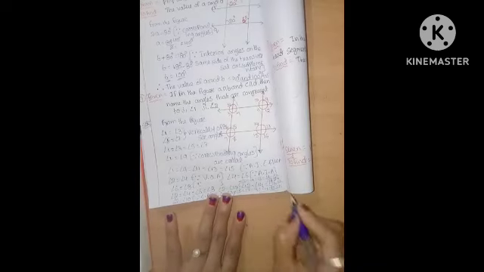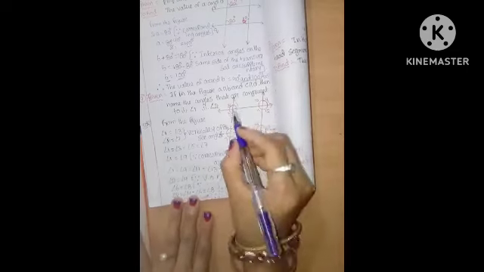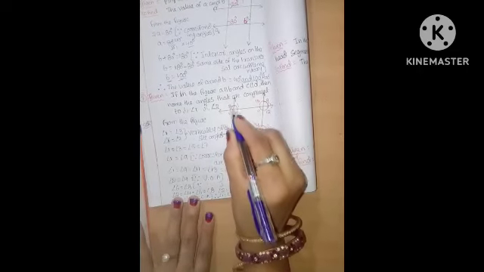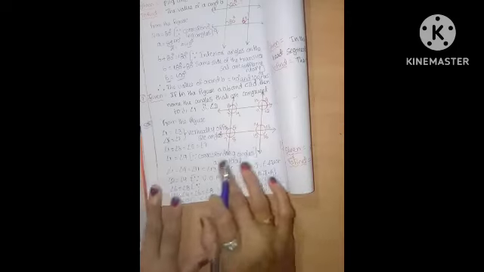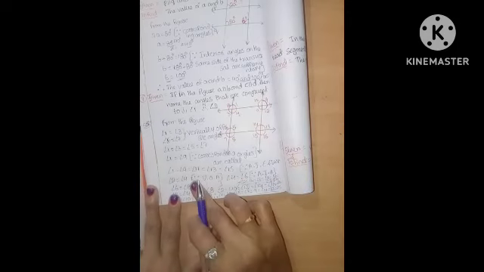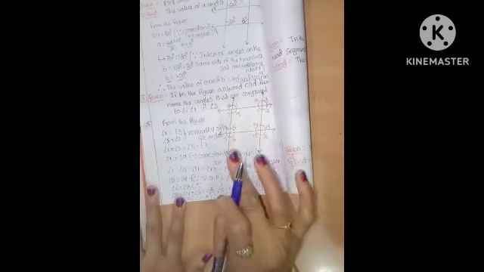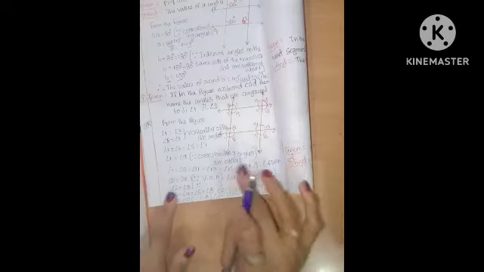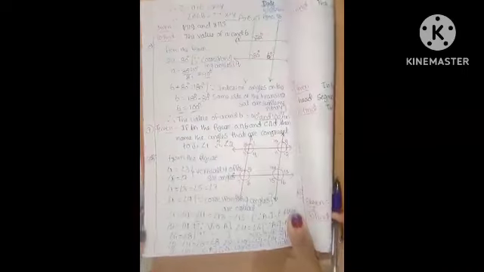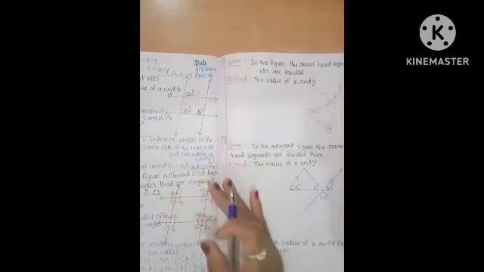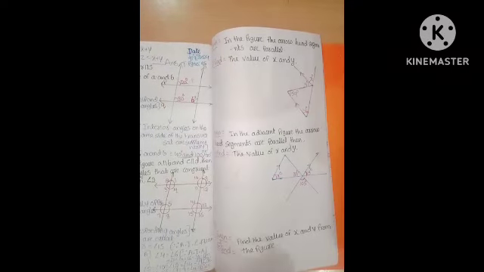Okay, are you clear? Why is it equal to 2? Alternative interior angle, vertical opposite angle and corresponding angles. These are all only. Okay. All the angles are equal. Are you understood? Are you clear?